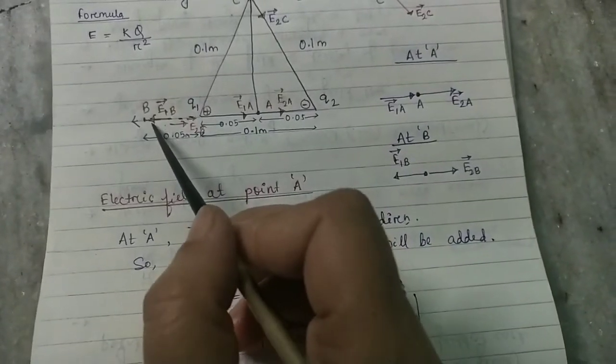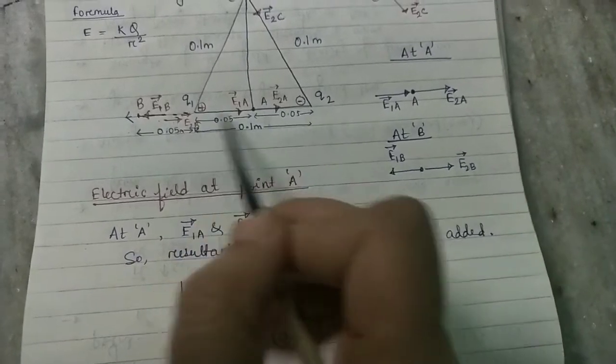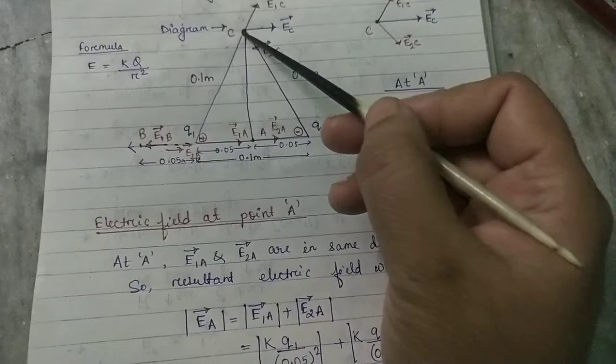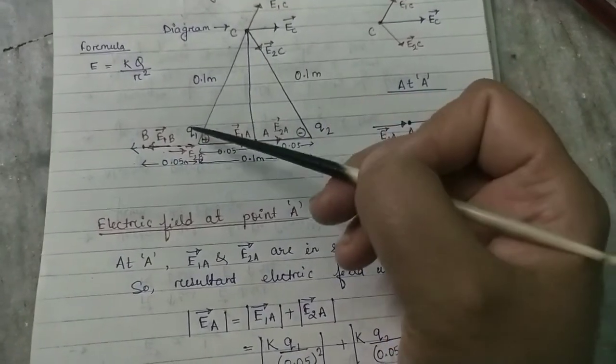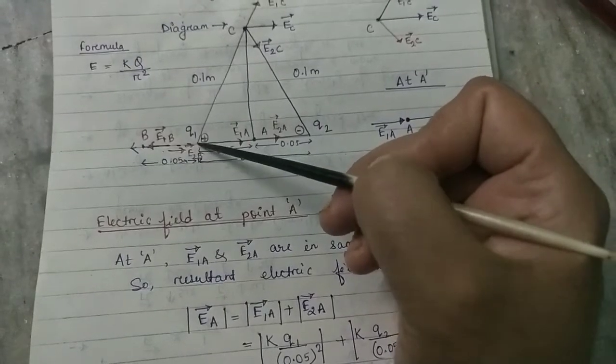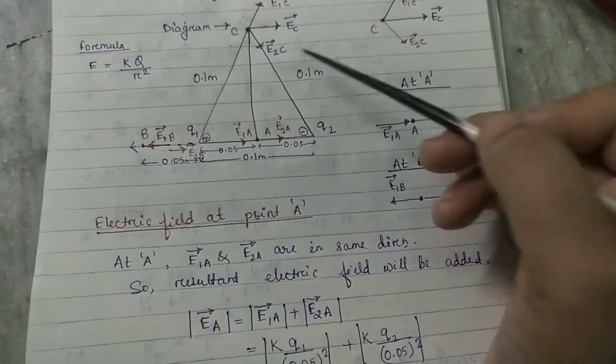Point B is situated at a distance of 0.15 from the charge Q2. Let us see the third point, that is point C. Point C is situated at a distance of 0.1 meter from Q1, and 0.1 meter from Q2.